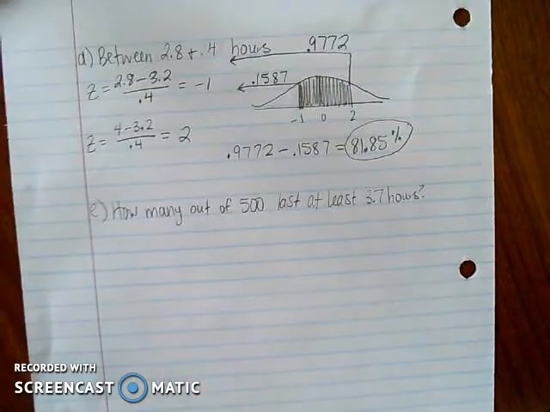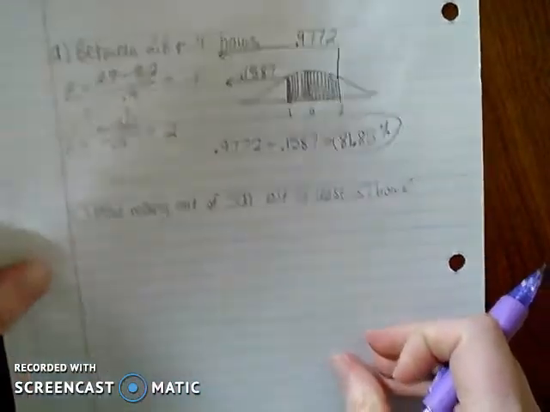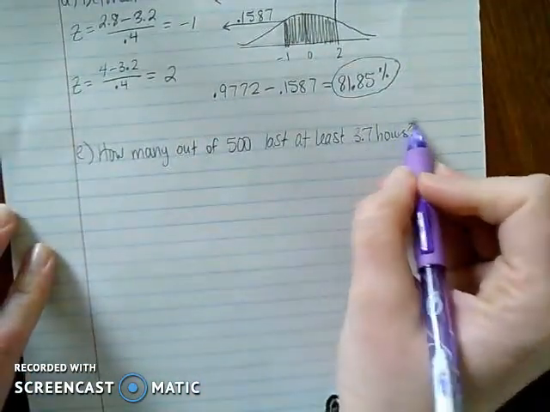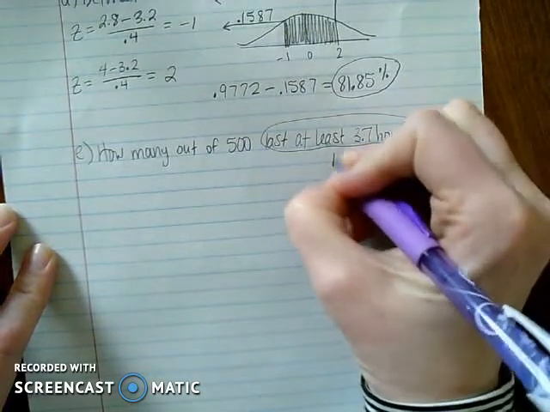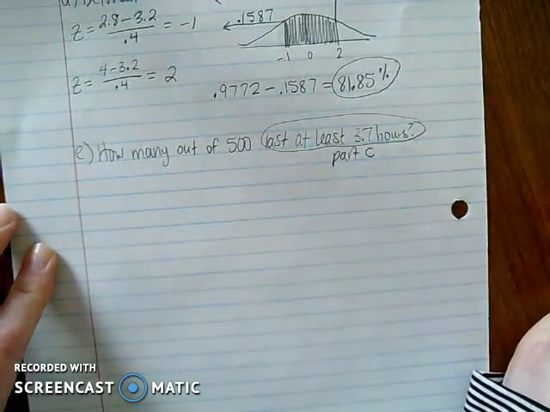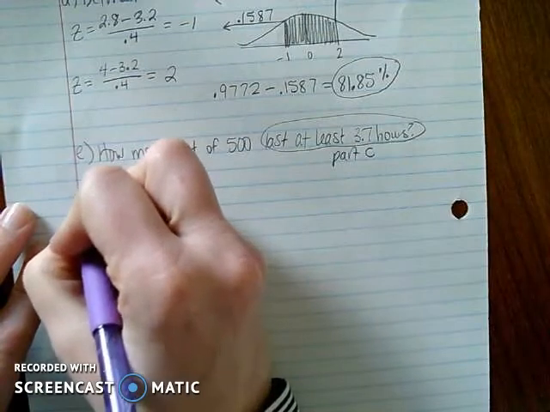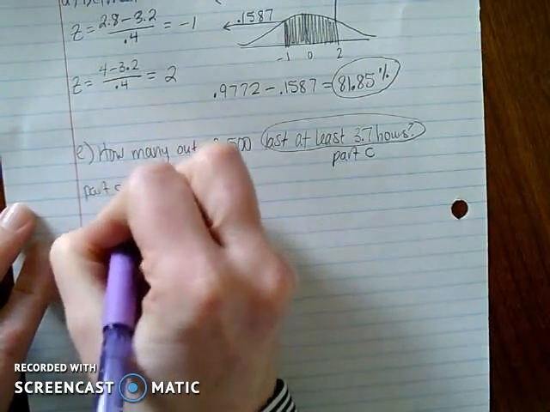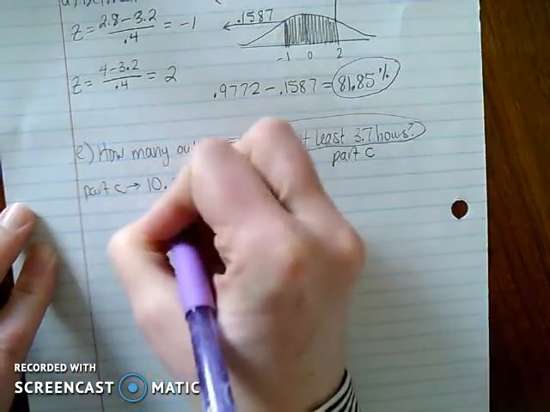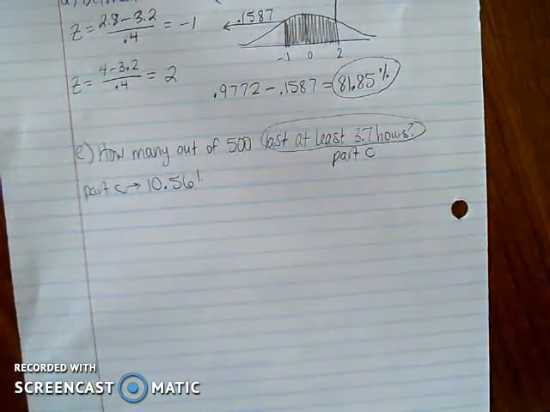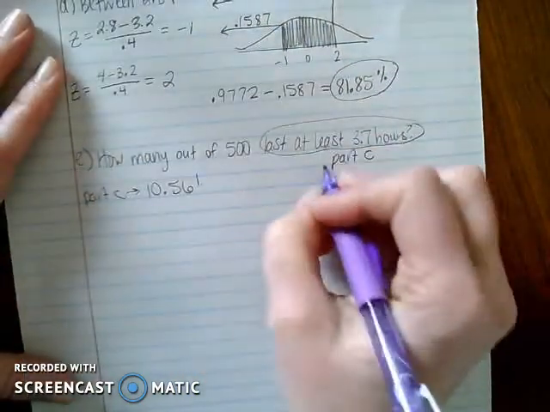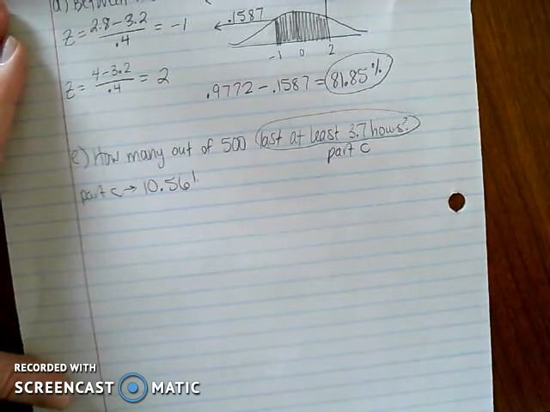Okay, so instead of what percent, it's how many out of 500. Well, if you go back, this was already answered in Part C. In Part C, what we found out was 10.56%, I believe. Yep, last at least 3.7 hours.